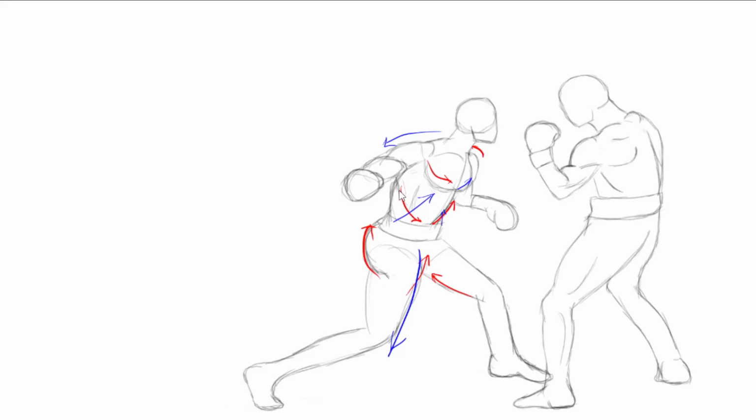On the ipsilateral side, we have contraction of the external obliques, relaxation of the internal obliques, and then the opposite on the other side, contraction of the internal obliques and relaxation of the external obliques. The arm starts to come forward. We'll have some activation in the pecs, and the opposite arm, it'll relax as it stretches on the other side and pulls back through the trapezius and or lats.